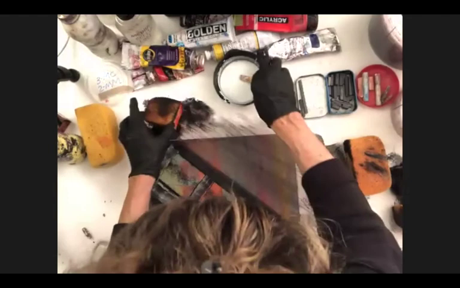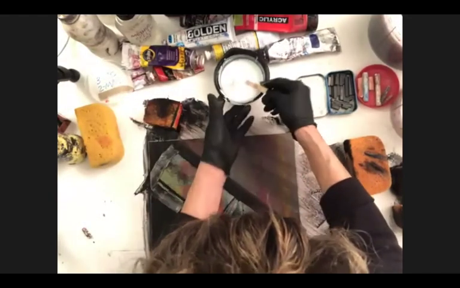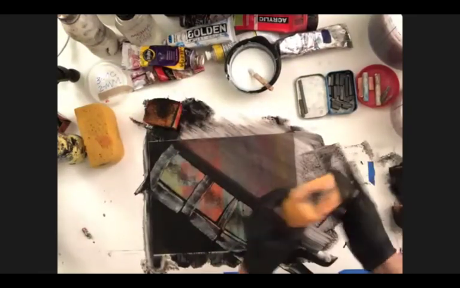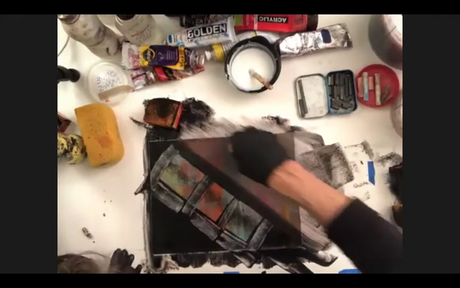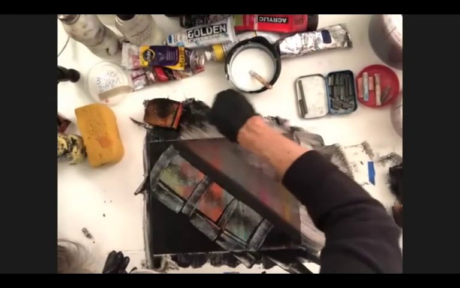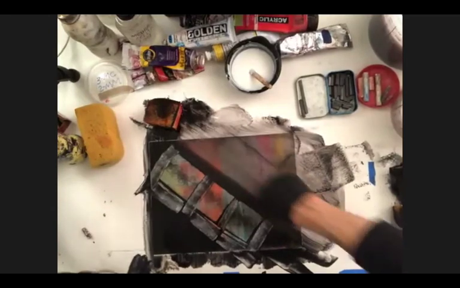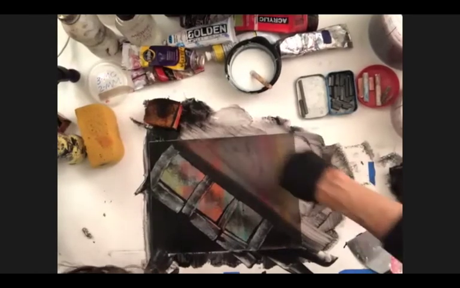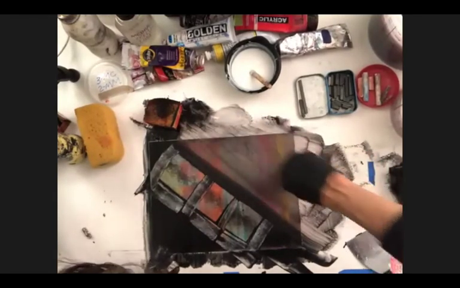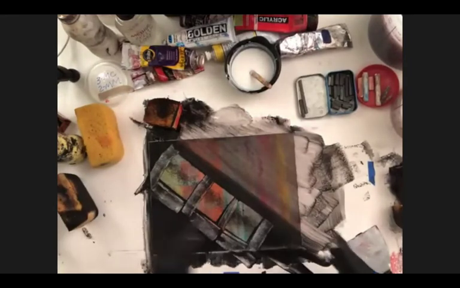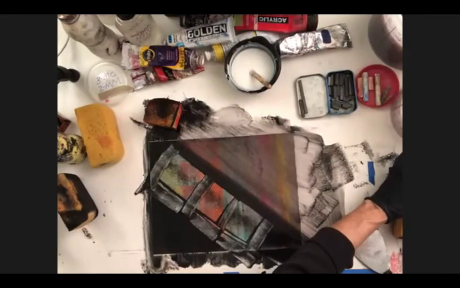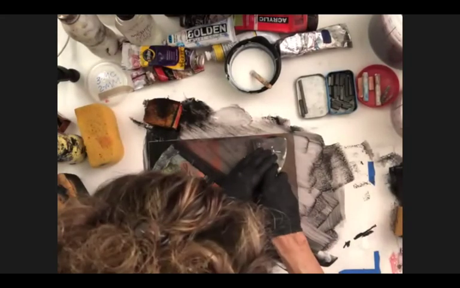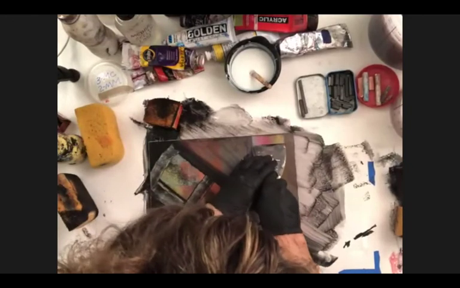And if I'm still not satisfied with how much of this is appearing, I would the next time do less black. And you can also use a little bit of the methyl cellulose and matte medium mixture as an eraser. So you can keep pulling it off. And where is my little piece of molding? I can't find it, so I'm going to use this.